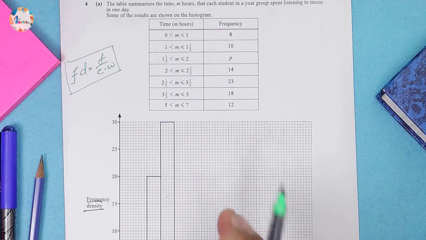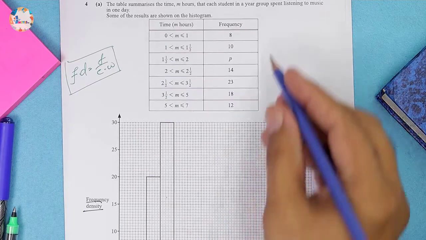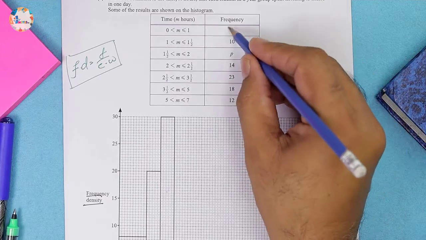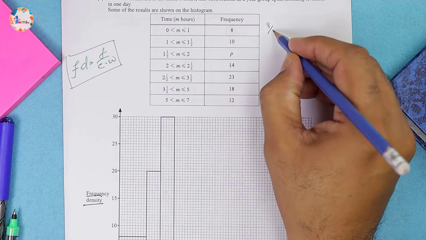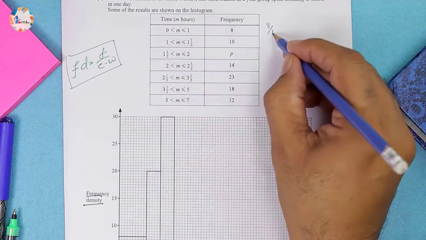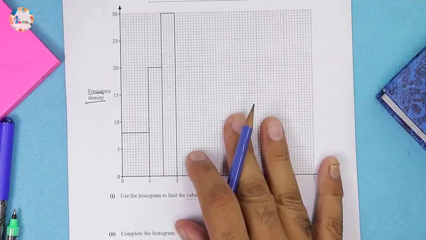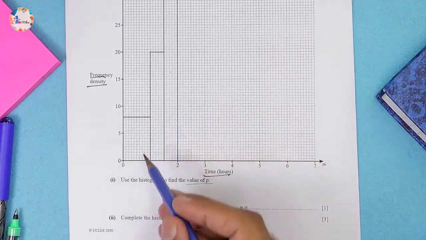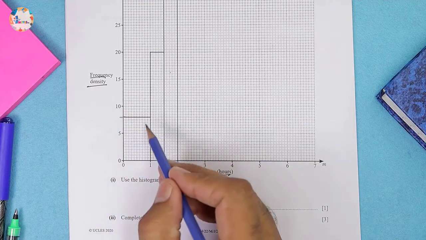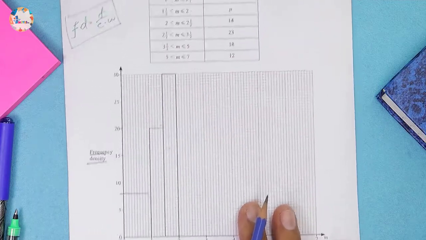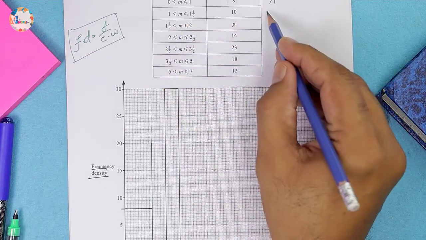For that we will be checking the range. So for the first value we can divide frequency by its class width. So it will be 8 over class width, which will be 1, so this is equal to 8. And if we check this bar which is provided over here, from 0 to 1 it is up to 8, this one. And for the second range, this one is 0.5 and 10.